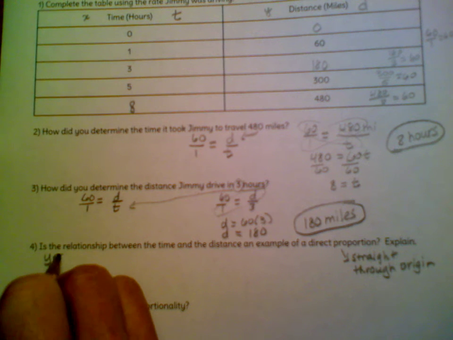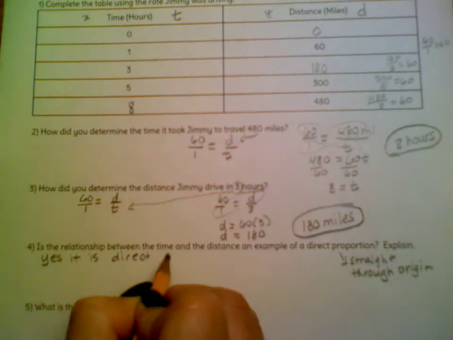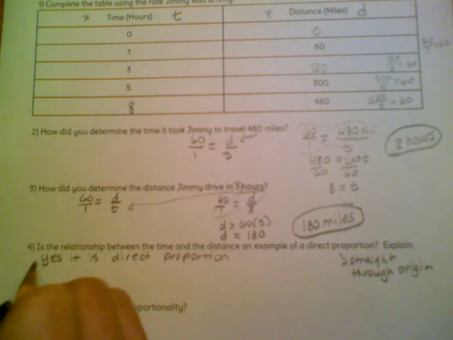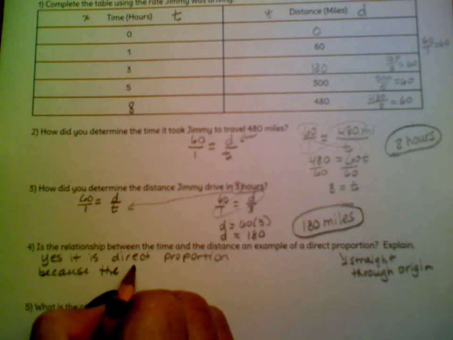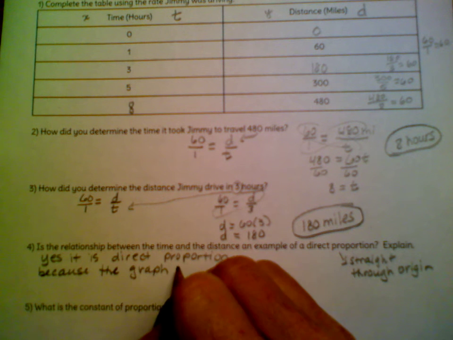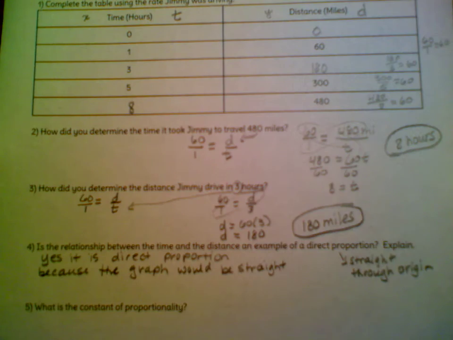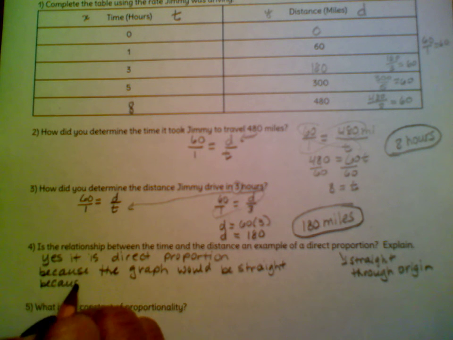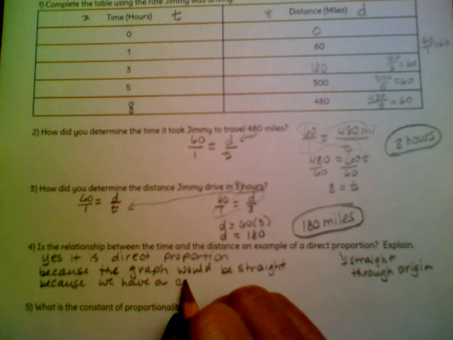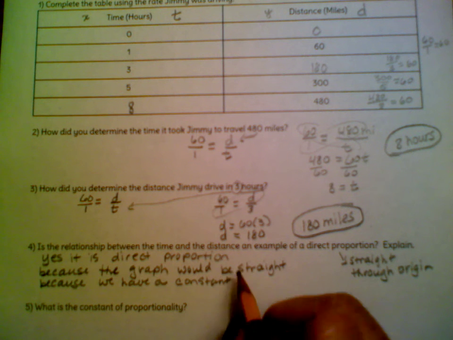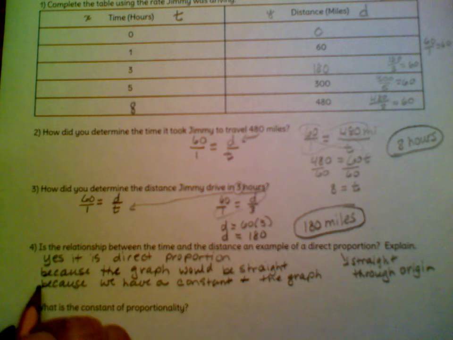So it will be straight because I have a constant and it does run through the origin. So yes, it is direct proportion because the graph would be straight, and I'm going to say that is also because we have a constant, and the graph runs through the origin.